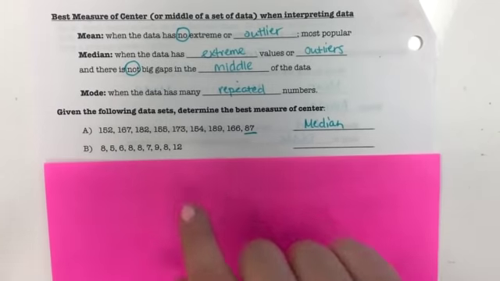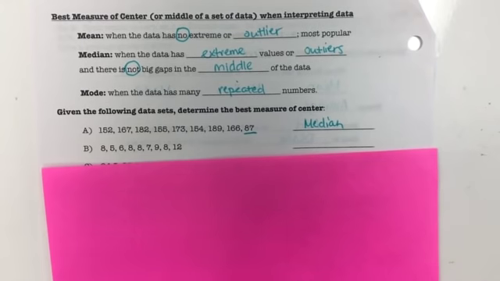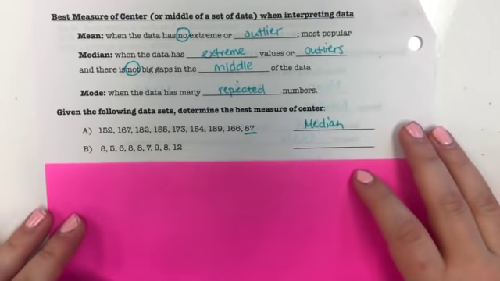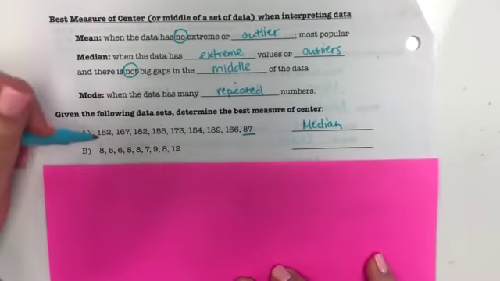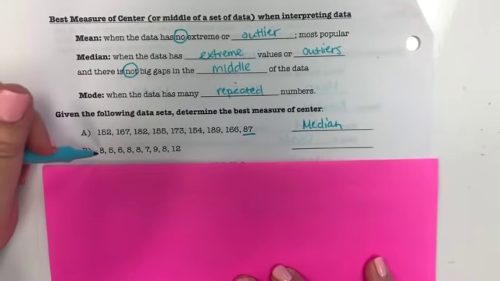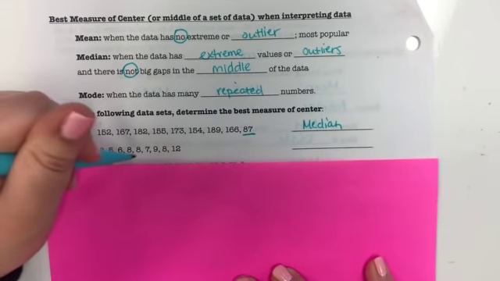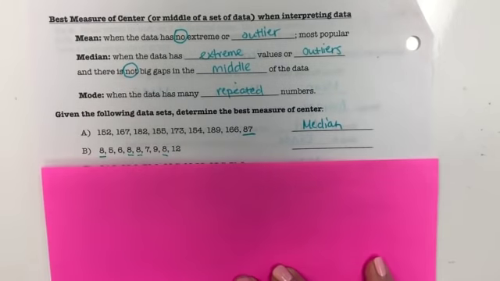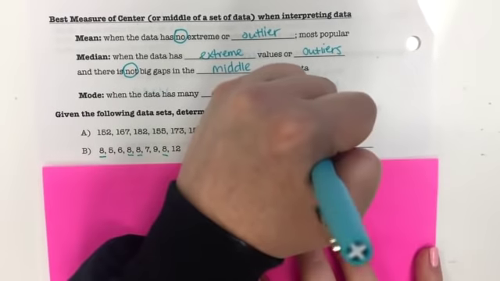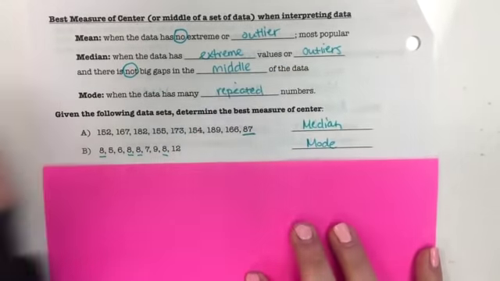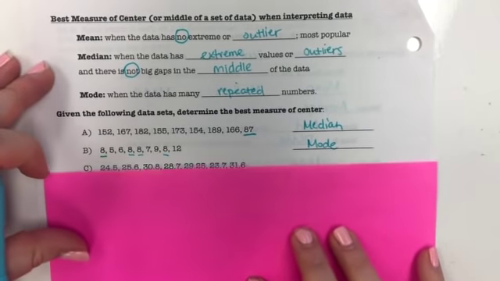In order for 12 to be considered an outlier, you'd really have to go through the process of proving that it's an outlier. And like I said, we'll be doing that later in this unit. So given what we know about best measures of center, we're seeing that the number 8 is repeated many times. Let's see, it's in here 4 times. So we can argue that the mode then is going to be the best measure of center.